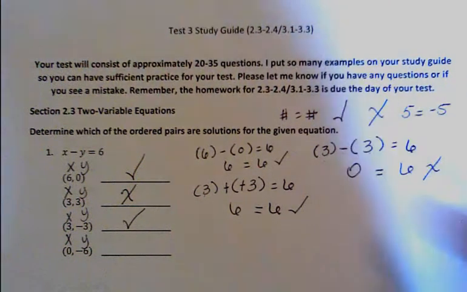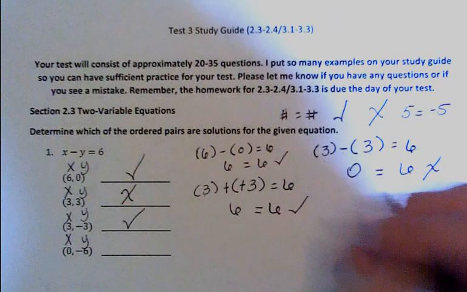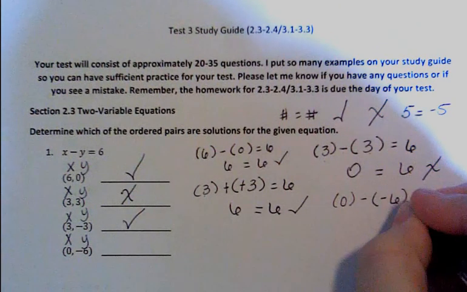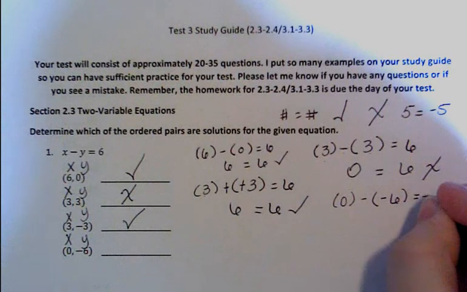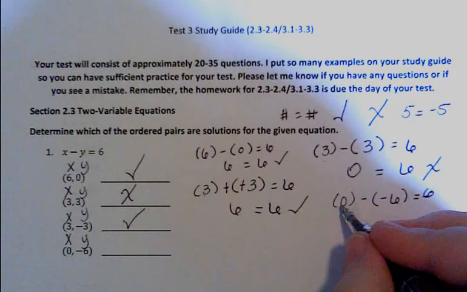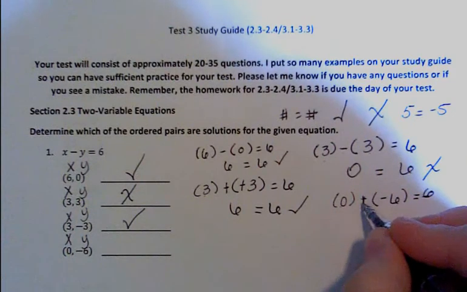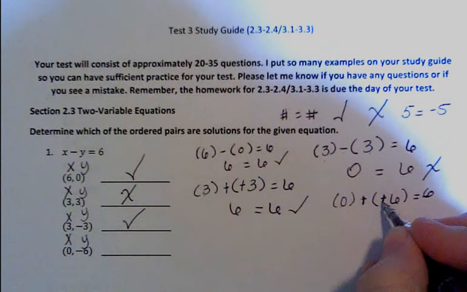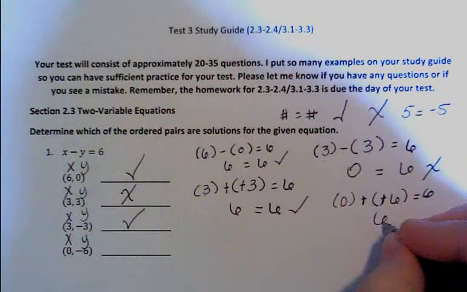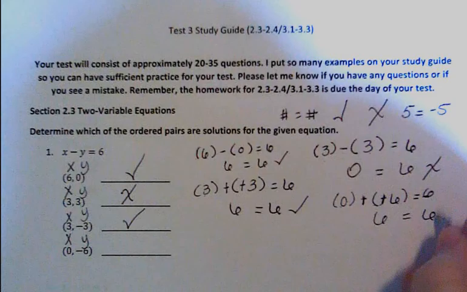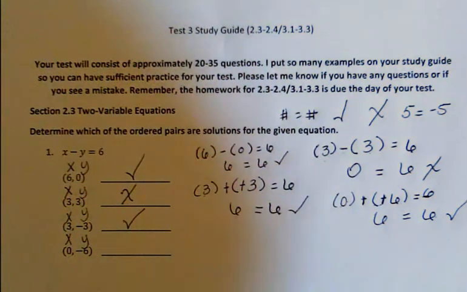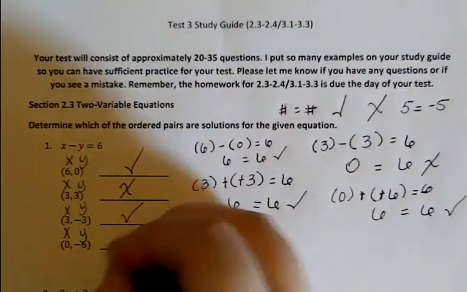And then finally, let's look at 0, -6. I've got a 0 for my x, a -6 for my y, equal to a 6. So again, keep, change, opposite. So that would be 0 plus 6, which is 6. Bring this other 6 down. Since we got 6 equals 6, we know that's the correct answer. We know that they're solutions, so we would put a check mark.